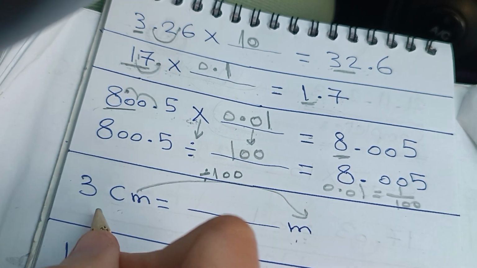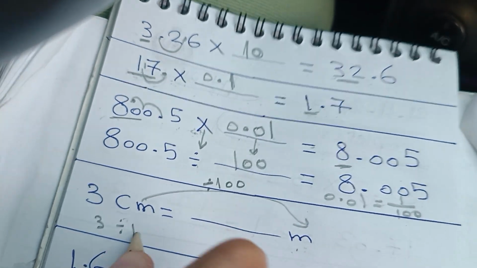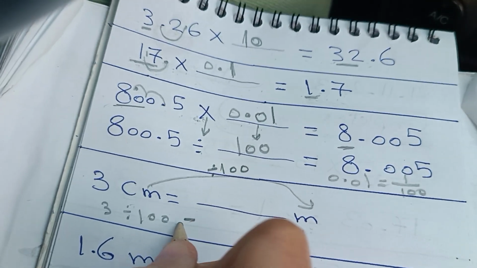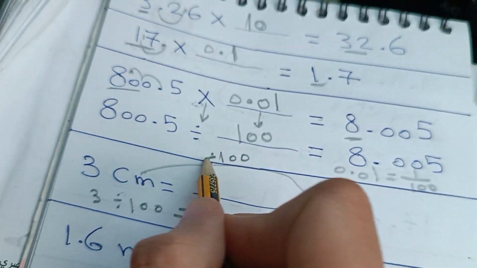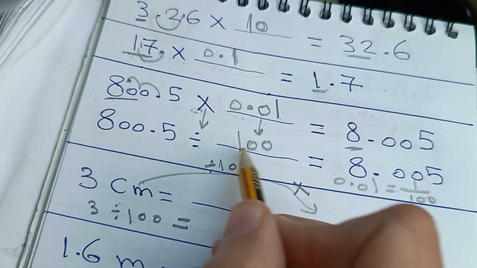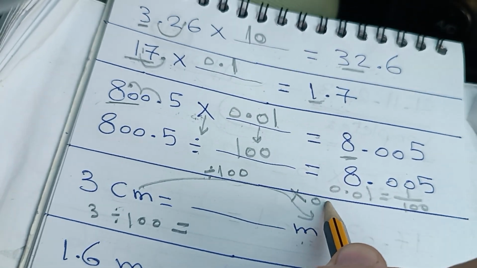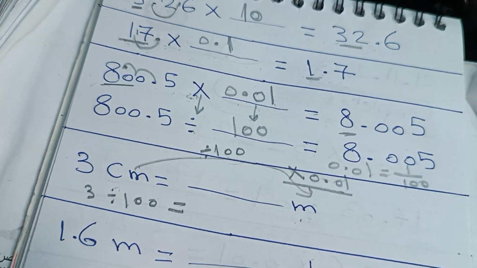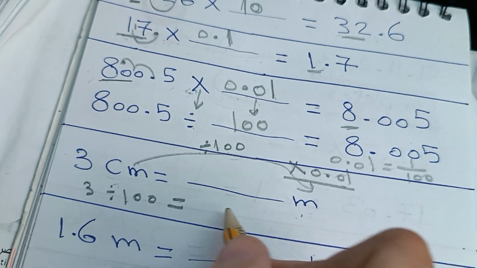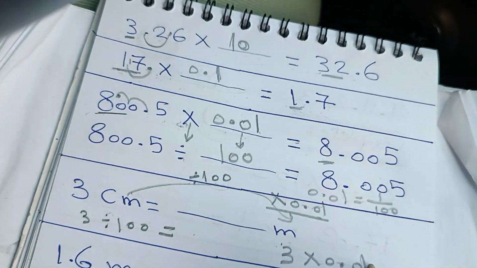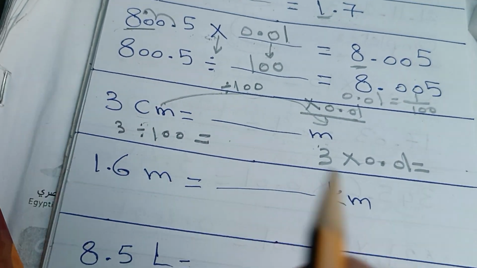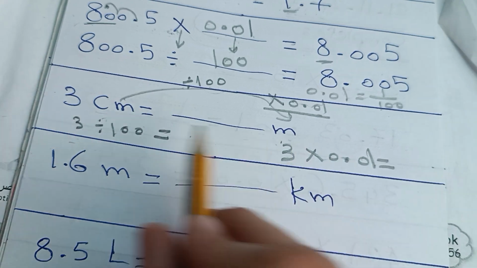So I can write it as 3 divide 100, or using the inverse operation: the inverse of divide is multiply, and the inverse of 100 is hundredths. So it will also be 3 times hundredths. Let's solve it now. I can solve it using both ways.